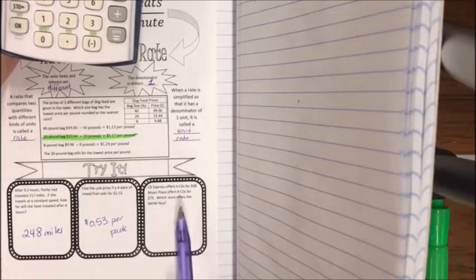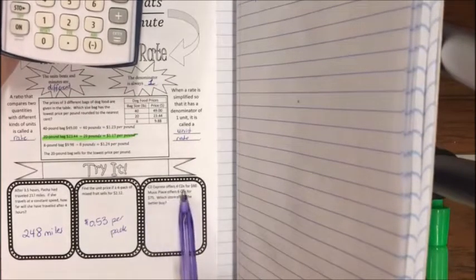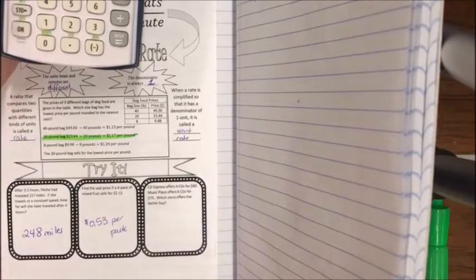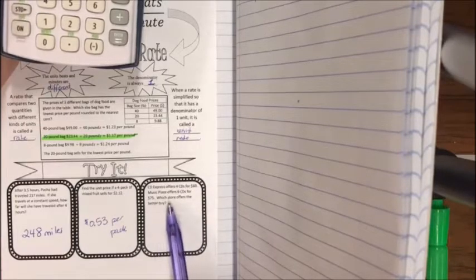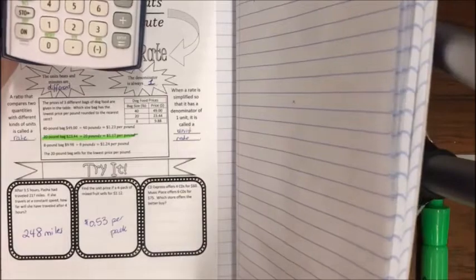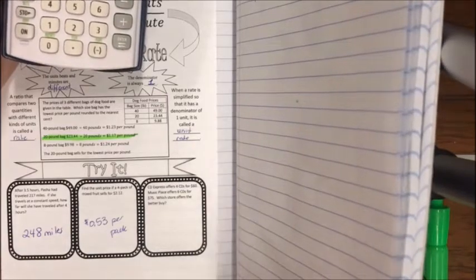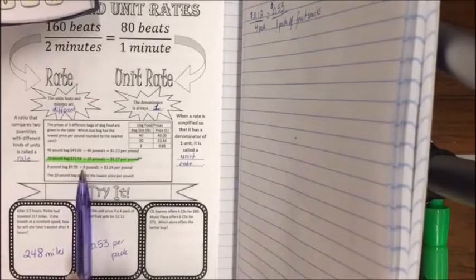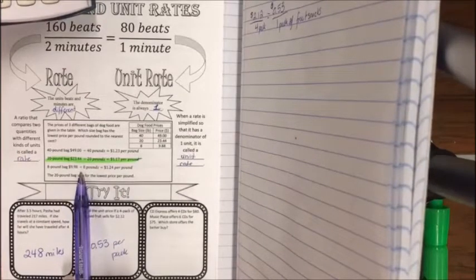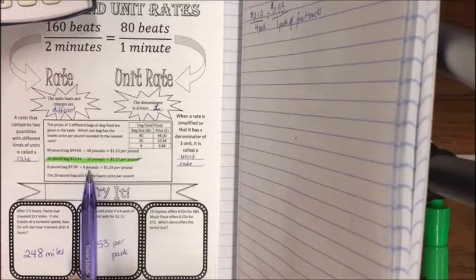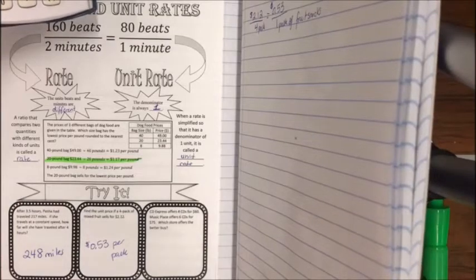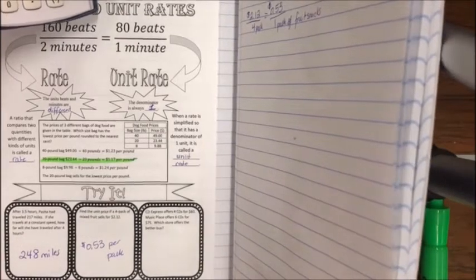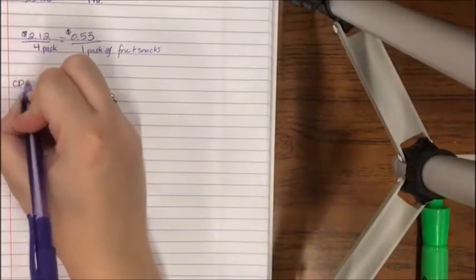All right, the third and final problem I have is CD Express offers 4 CDs for $60. Music Place offers 6 CDs for $75. Which store offers the better buy? In order to solve this, it's very similar to the problem we actually did earlier with the dog food and how much it costs per pound of dog food, okay? So I want to figure out which is the better deal, which is something you should know whenever you go to a store, right? So the first one I'm going to do is CD Express first.